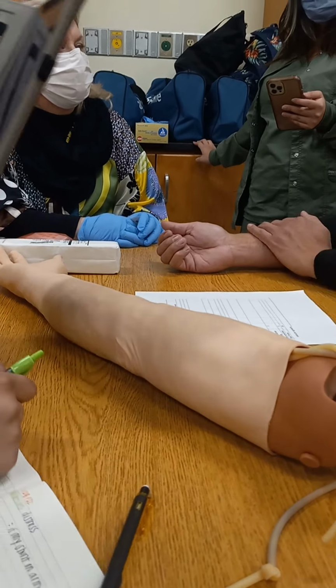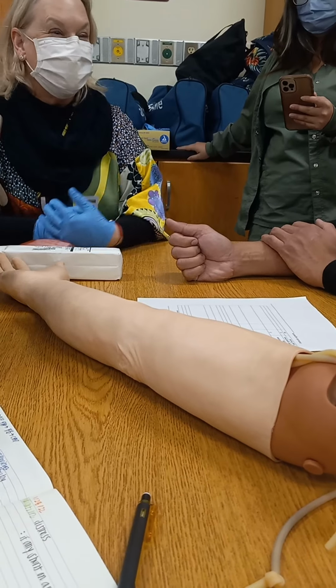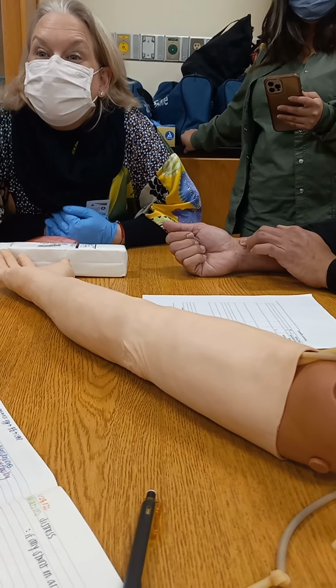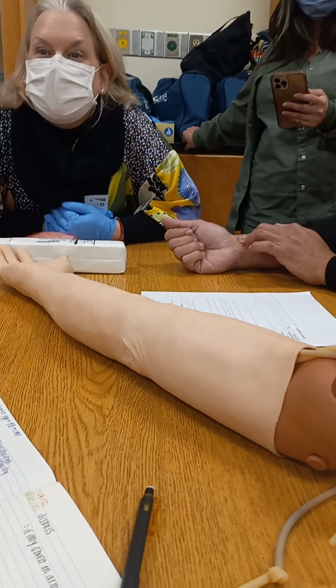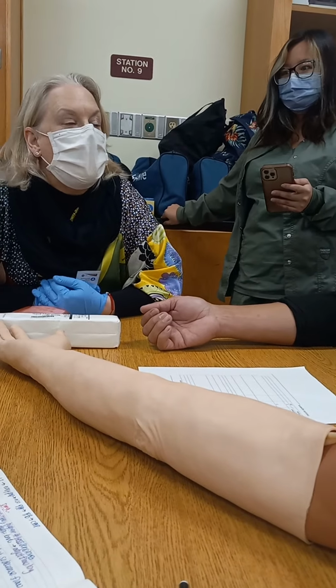Okay, so what's a hazard? Hazard would be bleeding out. Poking yourself. Okay, the patient not stopping bleeding. Not being able to stop bleeding, not clotting. Not clotting. What else?